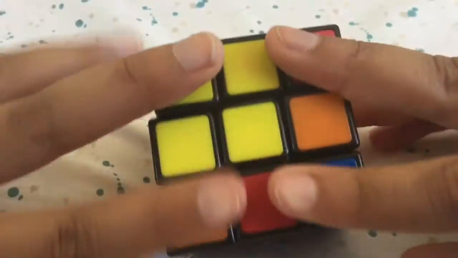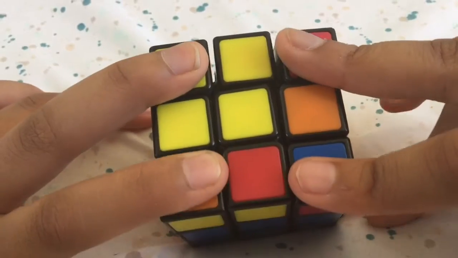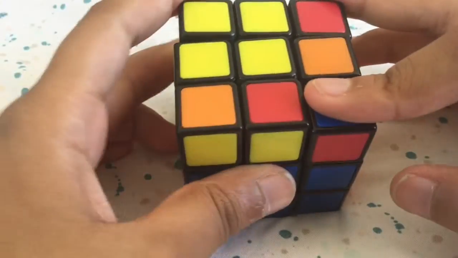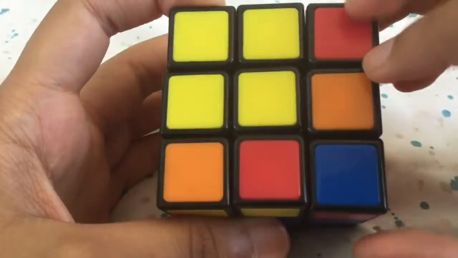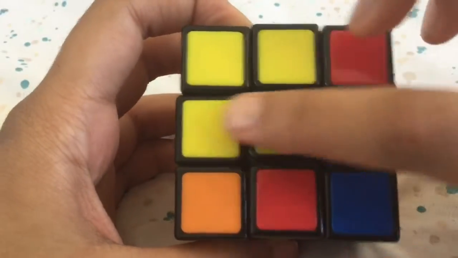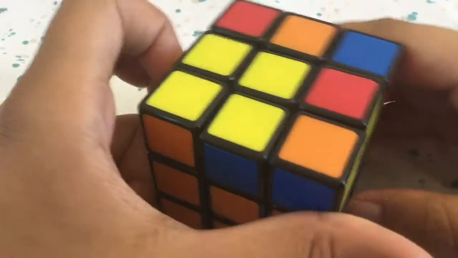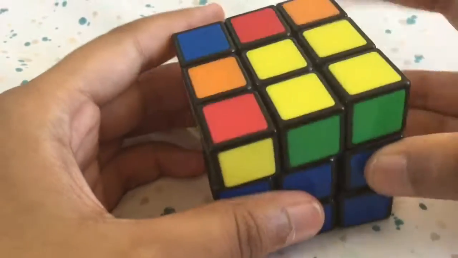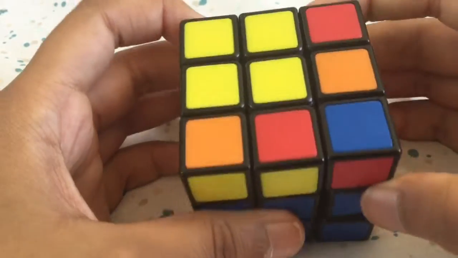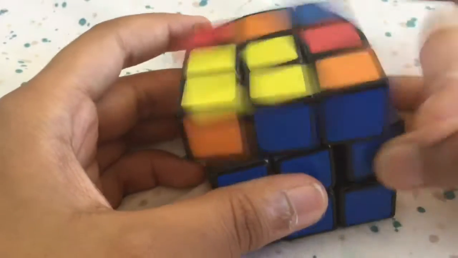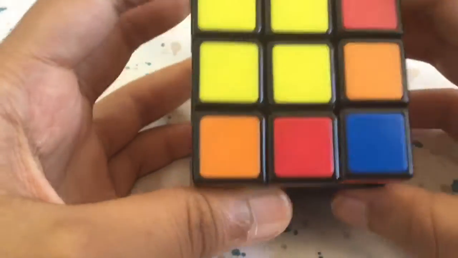And remember, we're not really looking at the corners right now. So here, what you would do to solve this is put this in the backwards L position by either rotating your cube or by moving the U layer. The U layer in this case is the top layer, which is the full third layer.